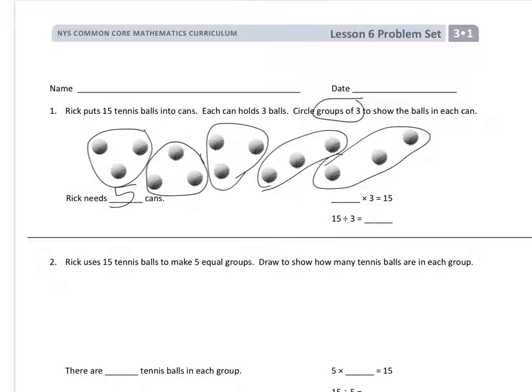Okay, let's fill out our multiplication sentence. Our unknown is the number that we didn't know. Well, we knew 15, we knew 3, we didn't know 5. So 5 times 3 equals 15. And our unknown, 15 divided by 3 equals 5. Now, if you notice, our division sentence is just our multiplication sentence backwards. 5 times 3 is 15. 15 divided by 3 is 5. 15, 3, 5.